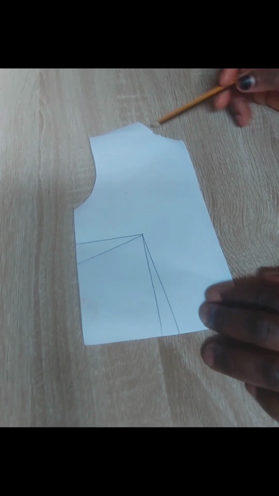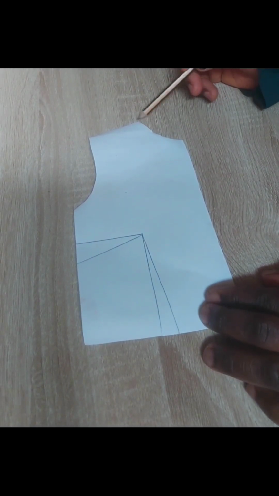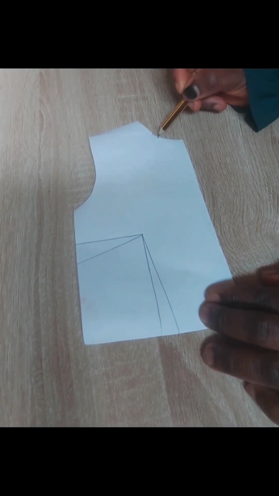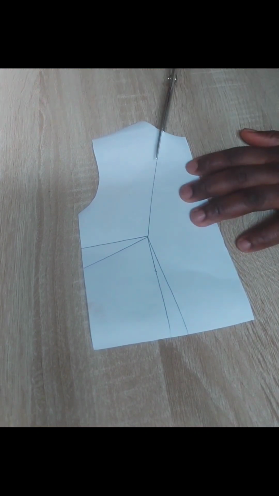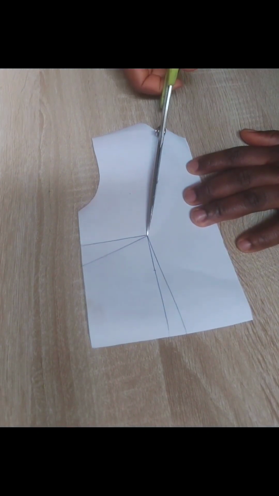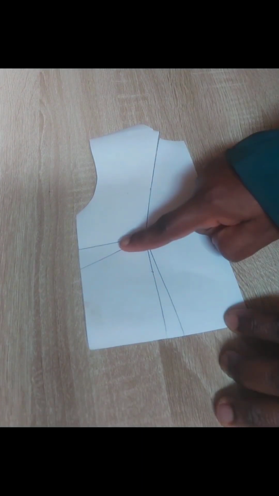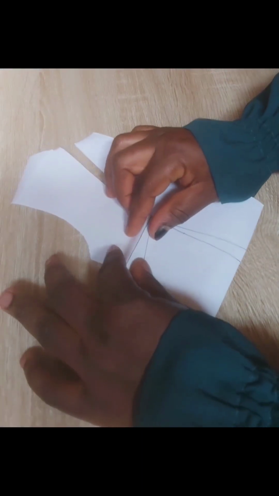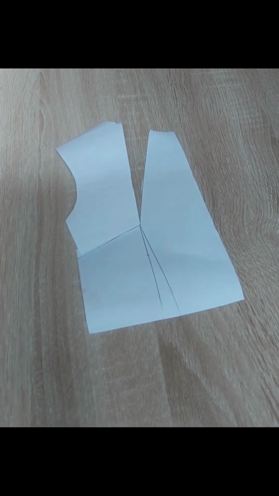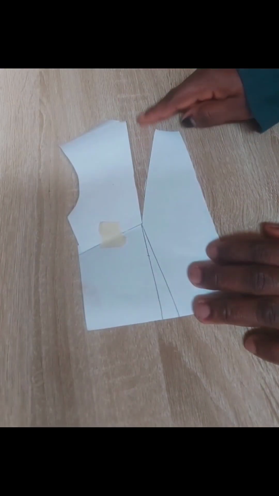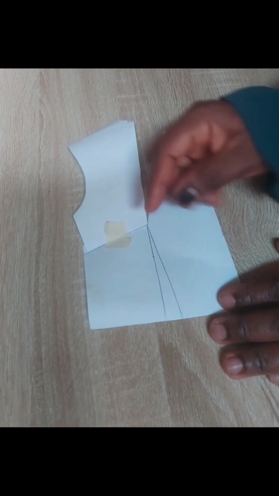So now I want to transfer my dart to the neckline, so I'll simply mark where I want to transfer it and connect a line from the neckline to the bust point. So I'll just slash through that line and decide if I want to close my side dart or my waist dart. So now I'm closing my side dart, so I can simply close my waist dart also. So I will be having a wide dart around the neckline.